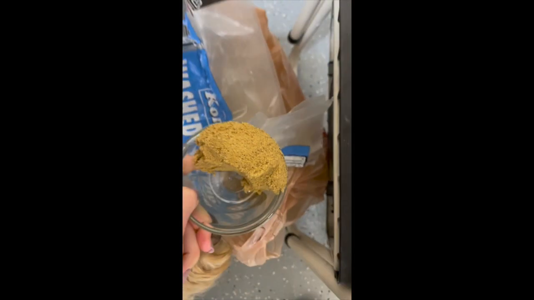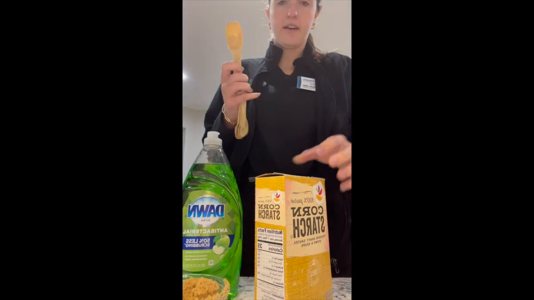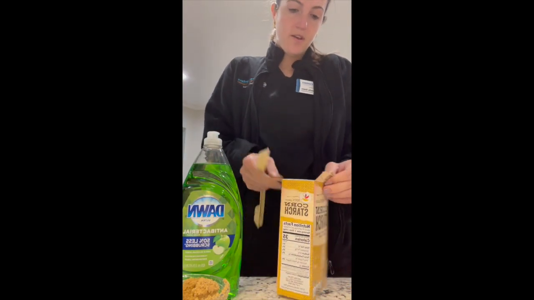So this is the sand right here. It says washed play sand. So I'm just gonna take a little bit out of here. So I just cut open the sand and I'm going to scoop with this. And here it is. Now I will add a tablespoon or so of cornstarch.